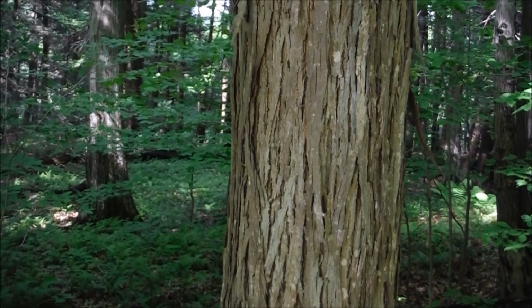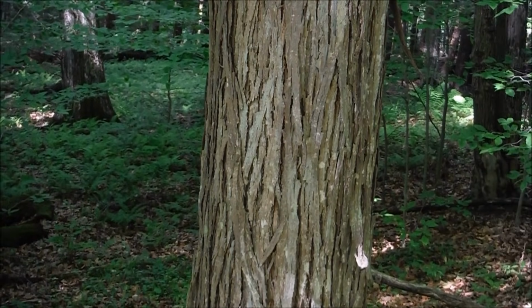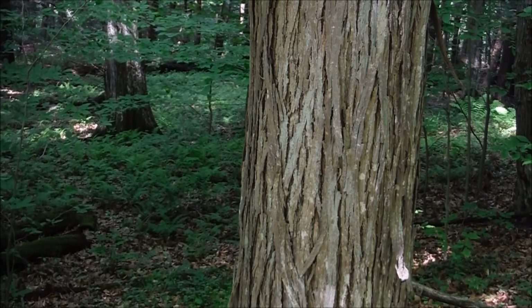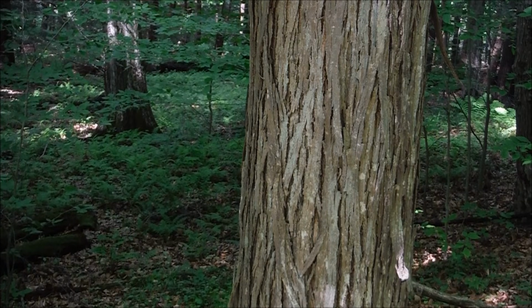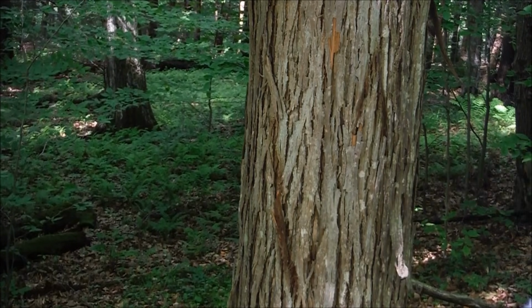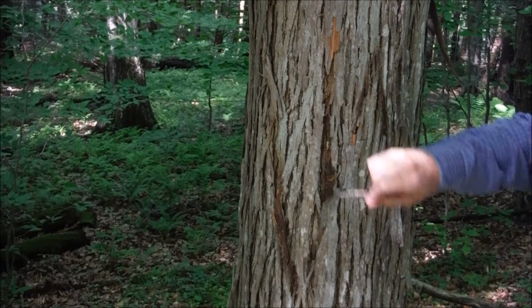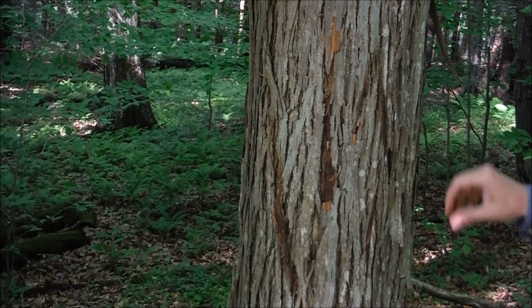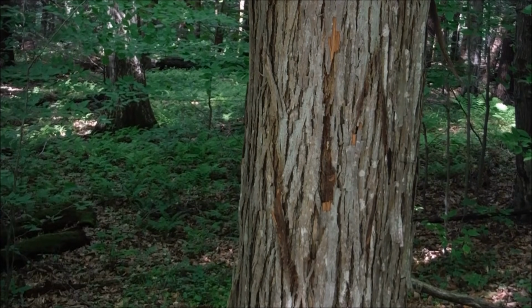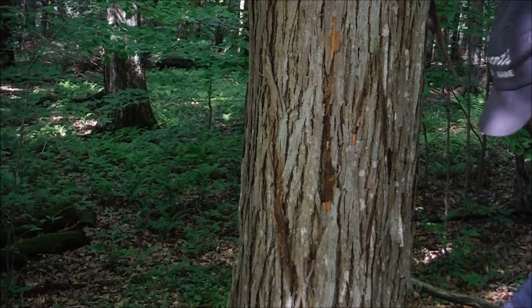Your shagbark hickory couldn't be more self-explanatory. It's got this bark that will peel off in long vertical pieces like that. It has compound leaves like every other hickory, and it does drop hickory nuts, but that bark is the dead giveaway. You won't confuse that for anything else.